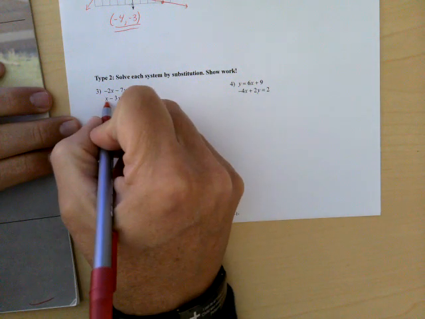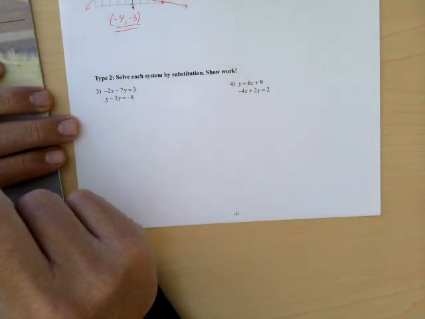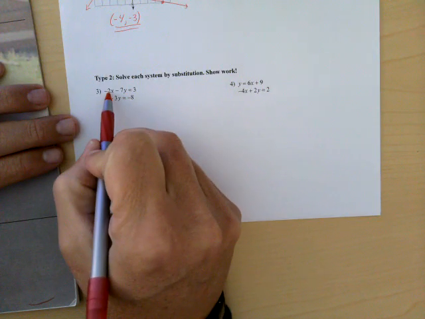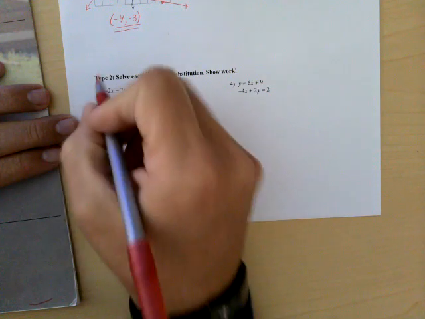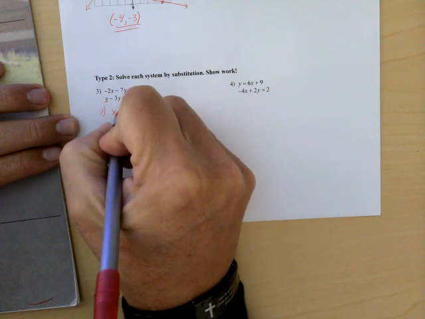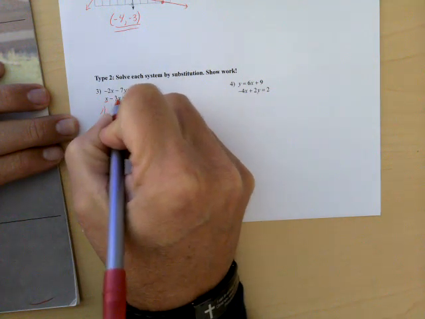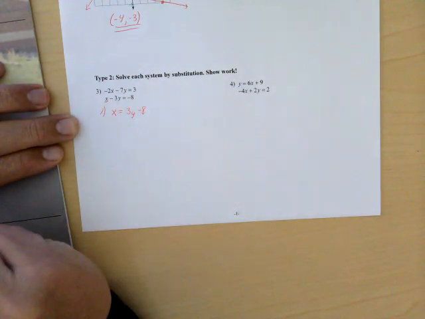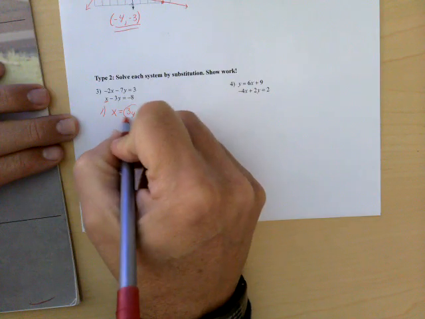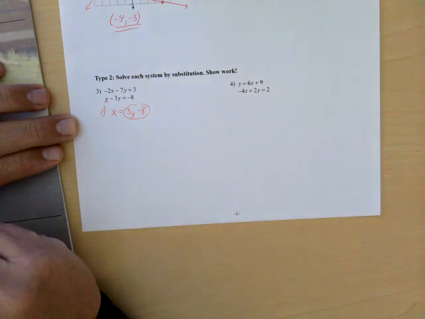So this x right here is going to be the easiest one to get all by itself, whereas this x would end up having to divide by -2. So first step, get a letter by itself, the easiest one. In this case, I just have to add 3y over here with the -8. Okay, so step 1, done. We have a variable by itself.